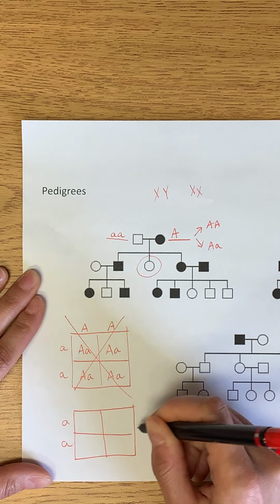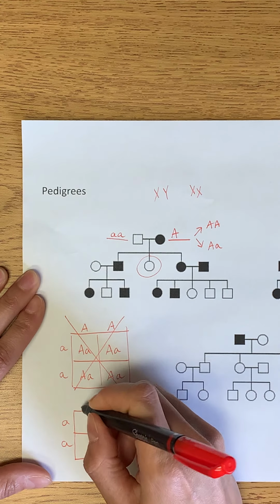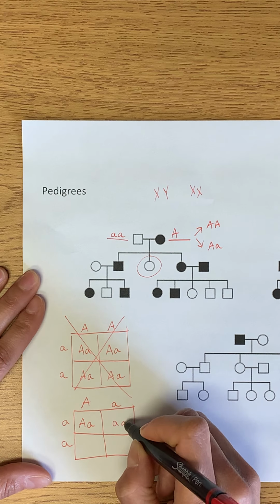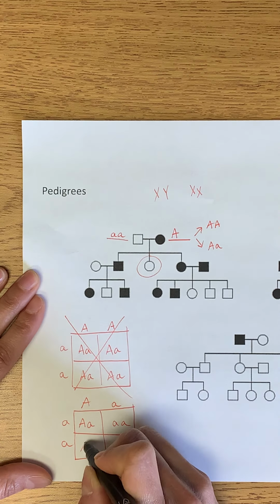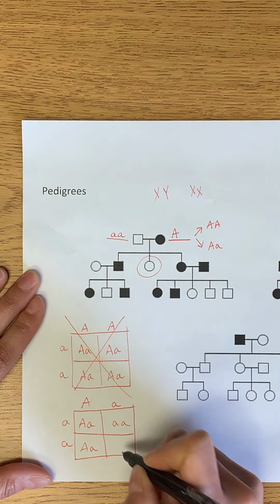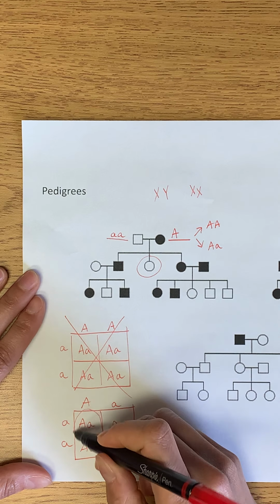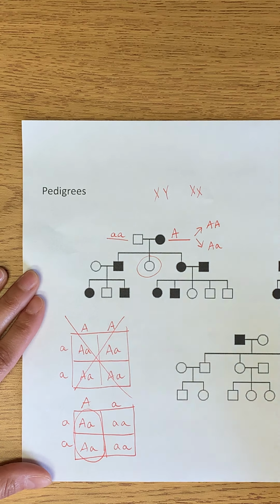So the other Punnett square we can do is to cross our homozygous recessive dad, little a, little a, with a heterozygous mom, big A, little a. If we do that cross, we get big A, little a, another big A, little a, and two little a, little a. So in this case, 50% of the time our kids are going to be heterozygotes, big A, little a, and they're going to express the phenotype.